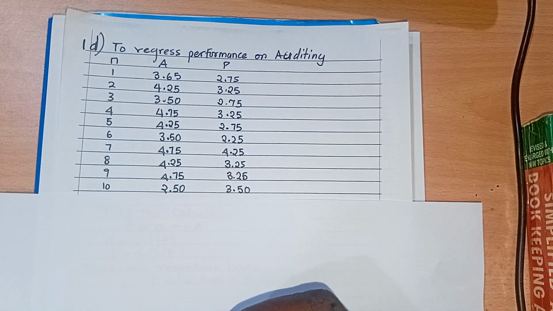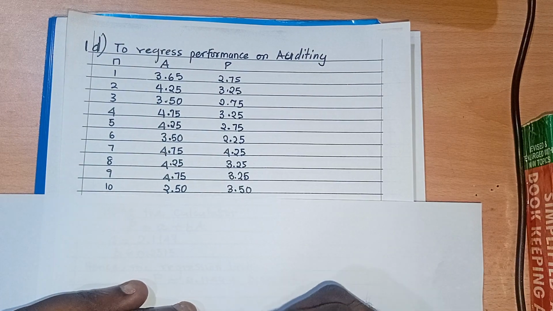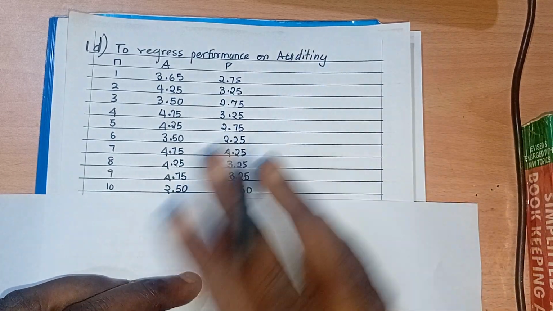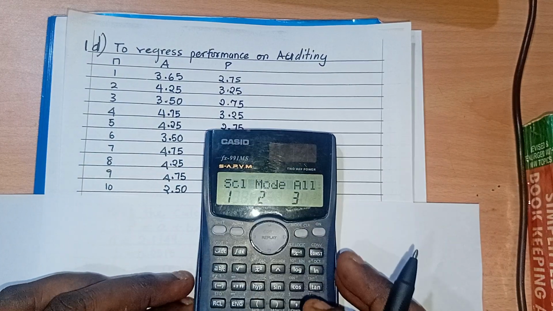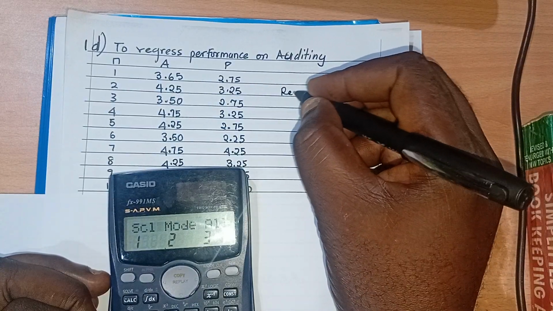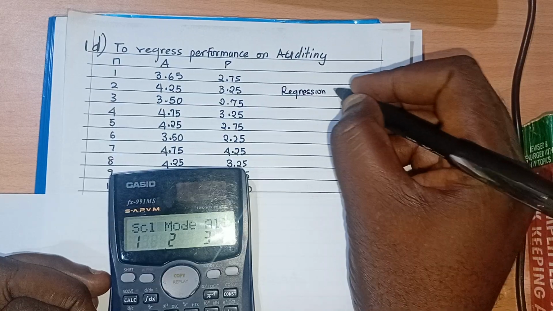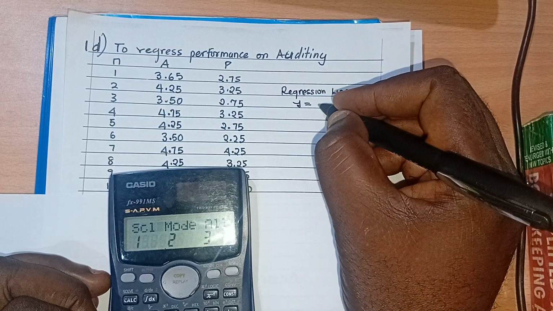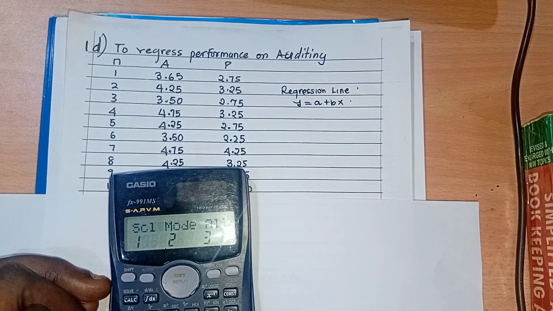In this video, I want to demonstrate the concept of regression analysis. There are two concepts I want to demonstrate here: how to use your Casio calculator to calculate a regression line, and that regression line is y equals a plus bx.